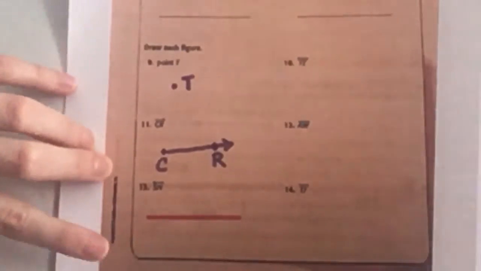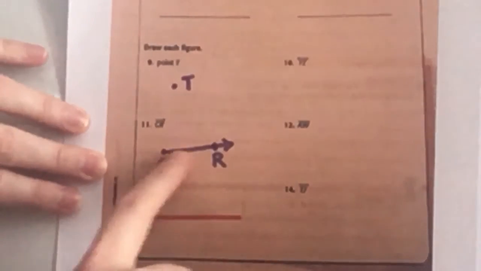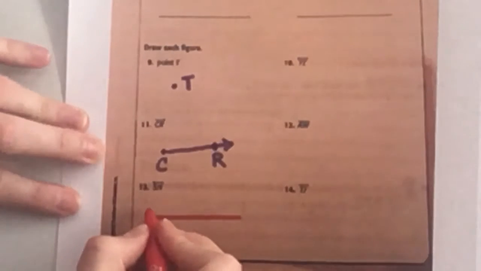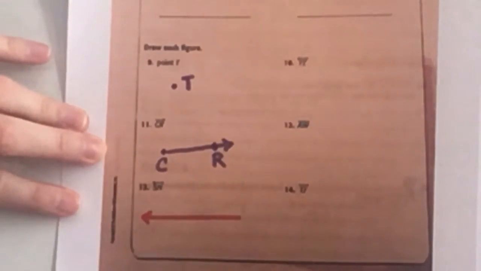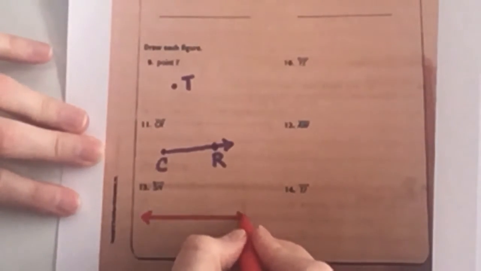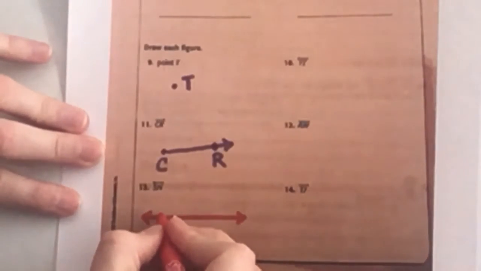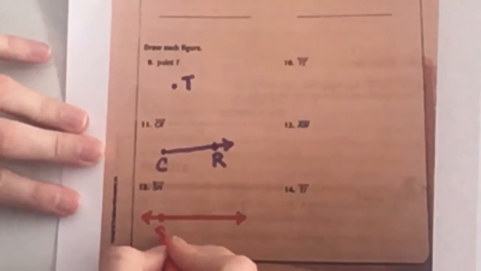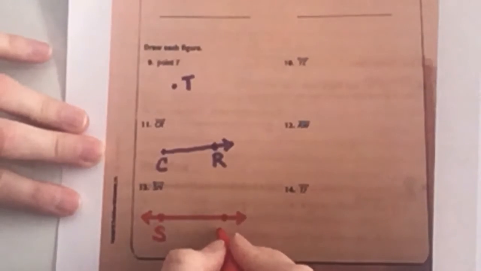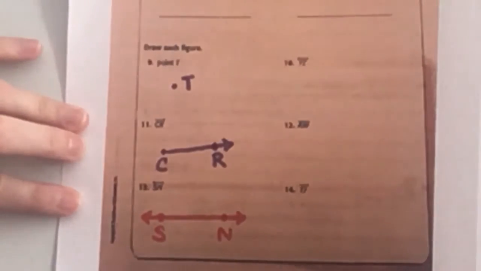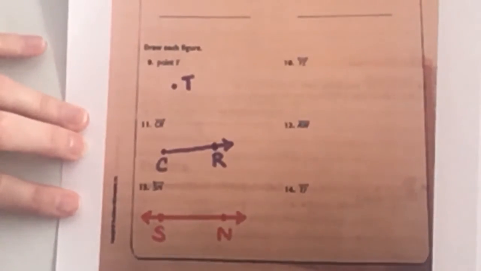If you don't have a straight edge, that's fine. You can just kind of freehand it, which I did on the other examples. I'm going to add my 2 arrows, and then I'm going to put a point for S and a point for N. Okay, so you can finish up examples 10, 12, and 14.